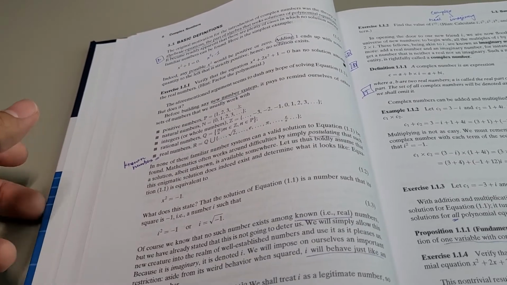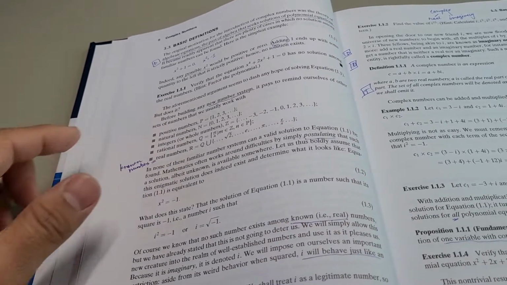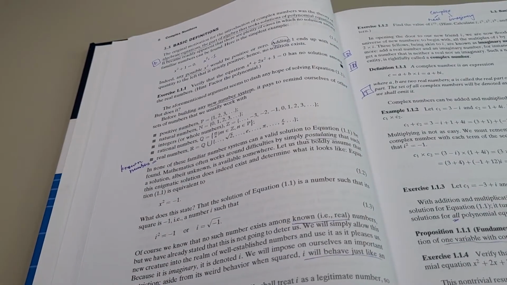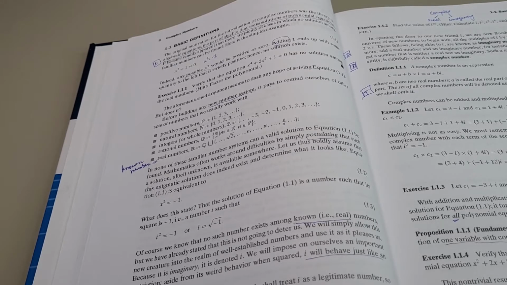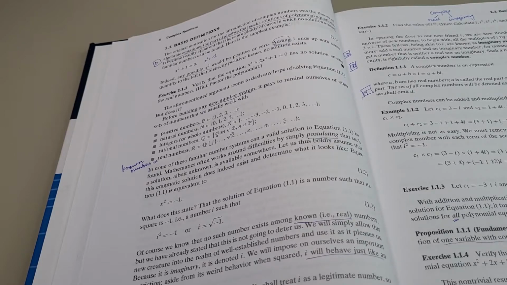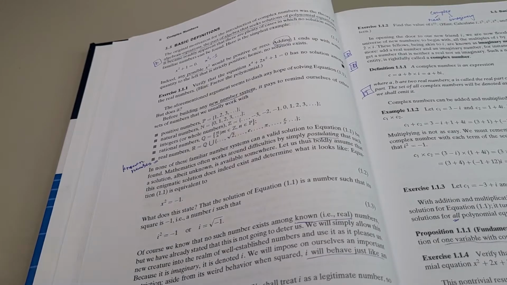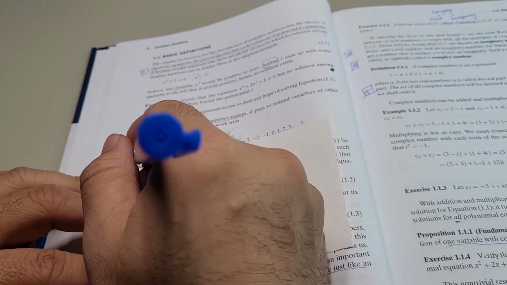All right. So what is the exercise? First exercise. So this exercise says: verify that this equation has no solution among the real numbers, known numbers. And let's go through this exercise.